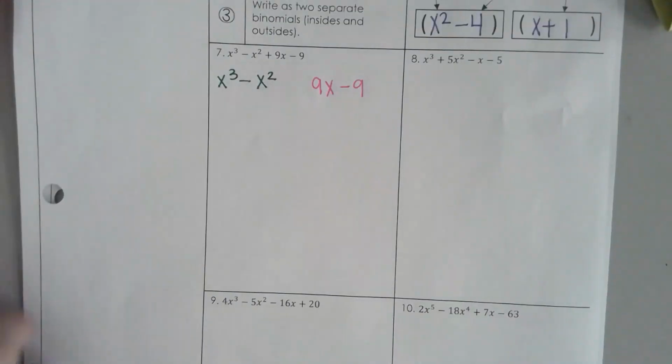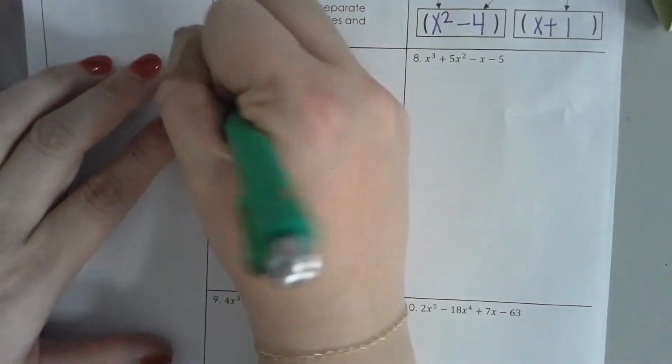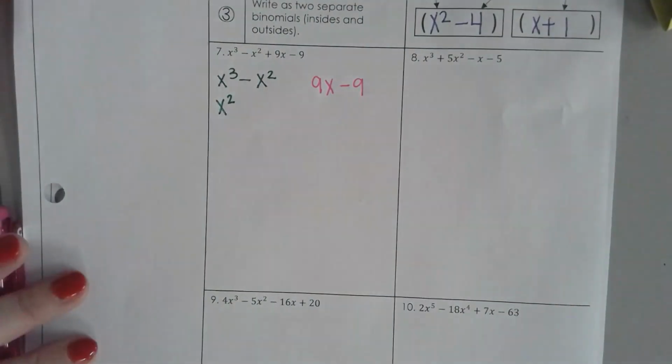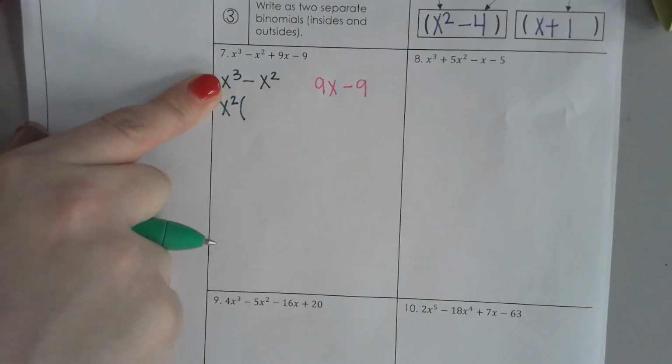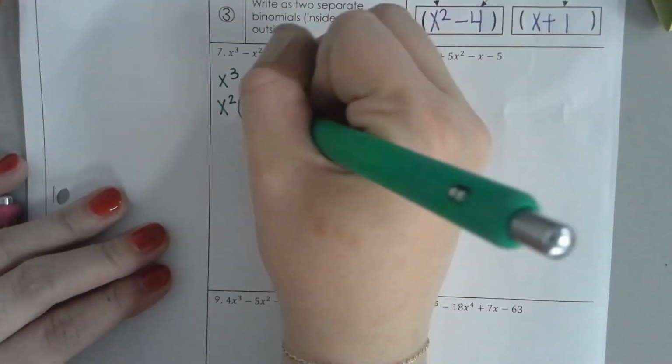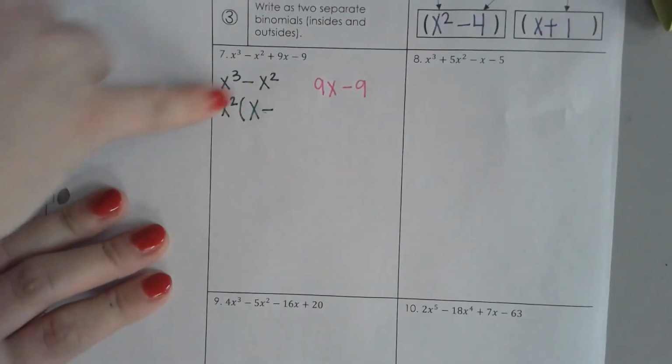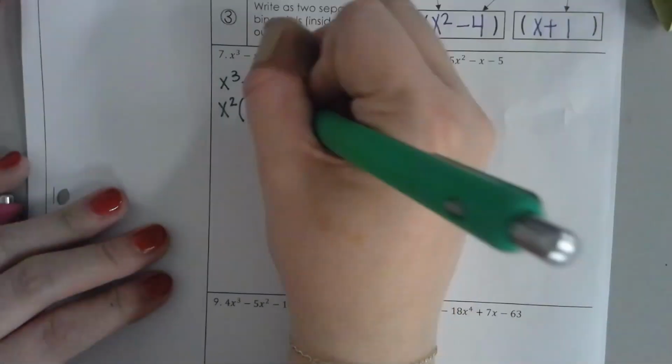X squared. Don't tell me 2. It's x with the exponent of 2. Okay, and so if I divide out an x squared from this one, I'm left with x minus, and if I divide out an x squared from there, it's just 1.